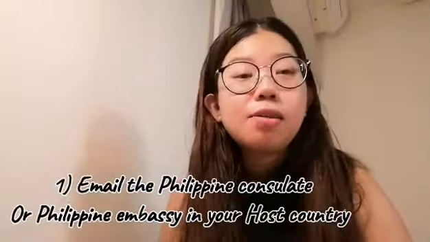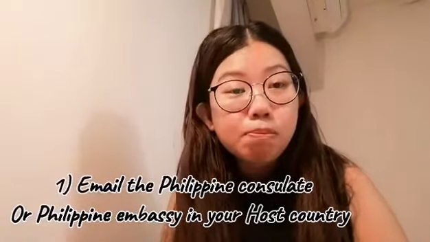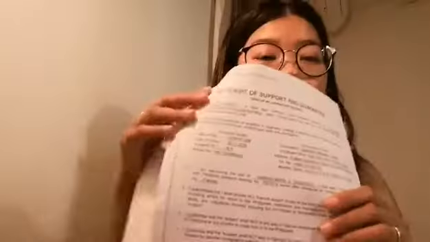First, email the Philippine consulate or Philippine embassy near your host country or your partner's country, and they will reply and give you the details on how to do it. On our part, we also did it. We emailed the Philippine Embassy in Berlin, and they gave us an affidavit of support and guarantee format, and this is it.